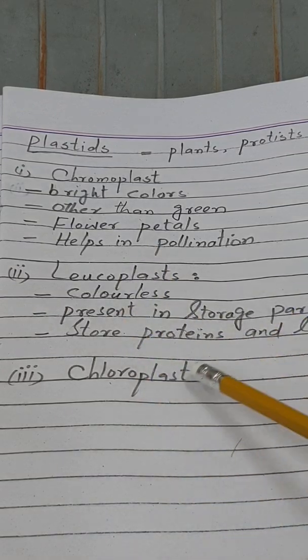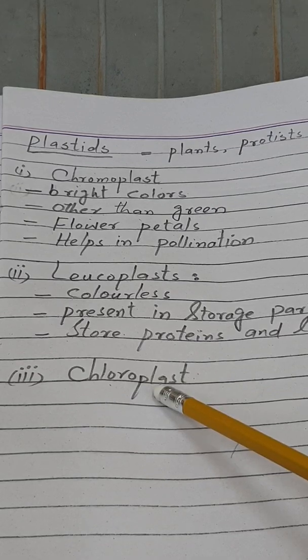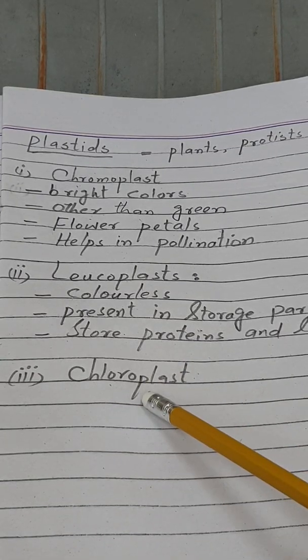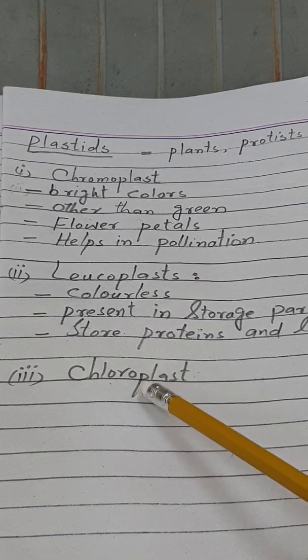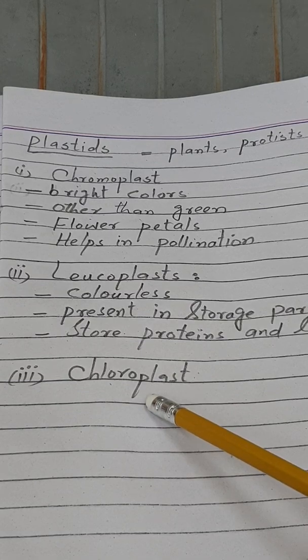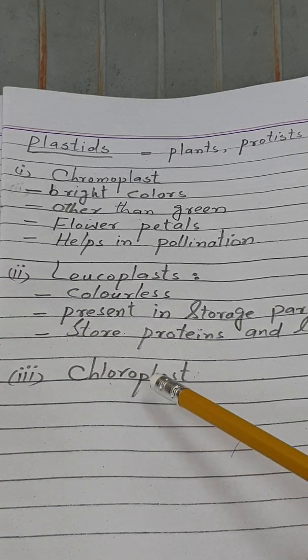The last, or third, type of plastid is known as the chloroplast, and these are the plastids which are present only in green color, and whenever chloroplast is present, the parts must be shown as green in plants.